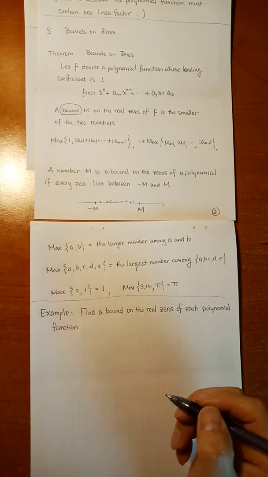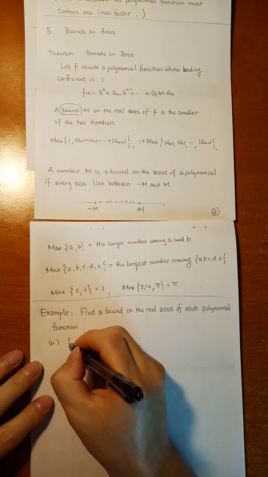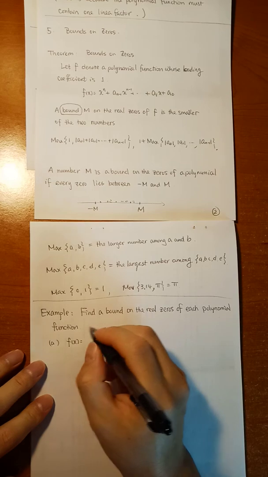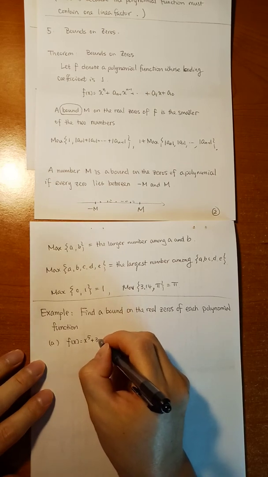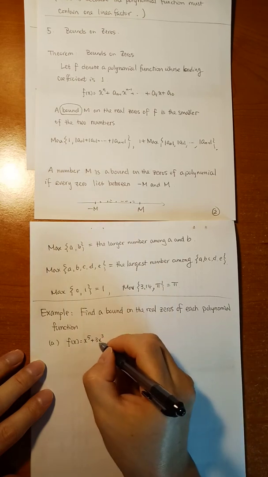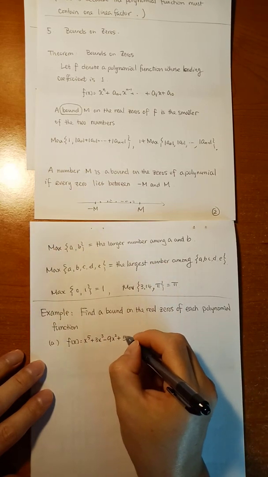A, the polynomial function f(x) is x^5 plus 3x^3 minus 9x^2 plus 5.